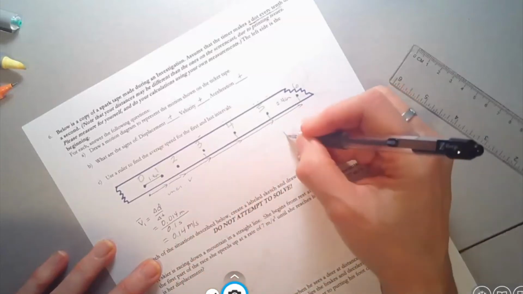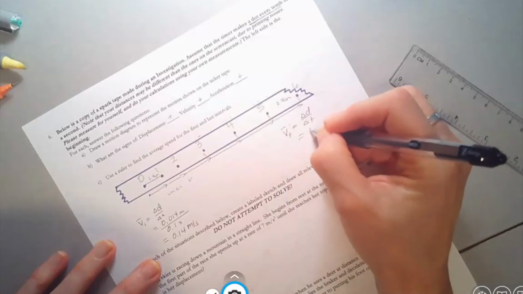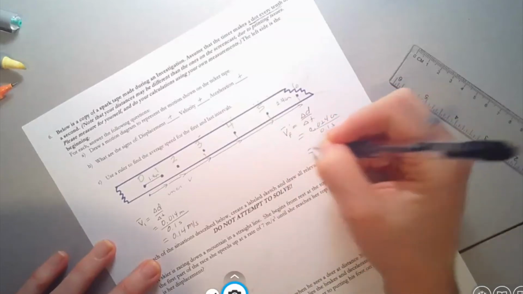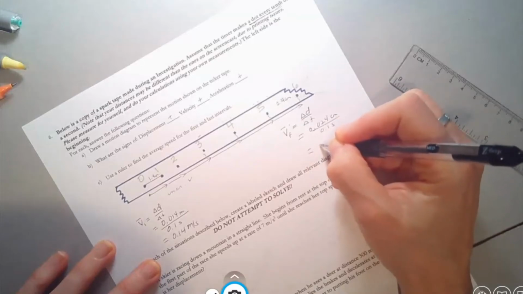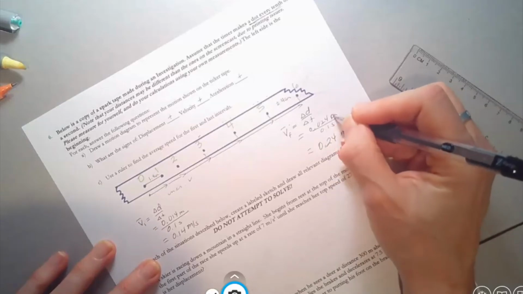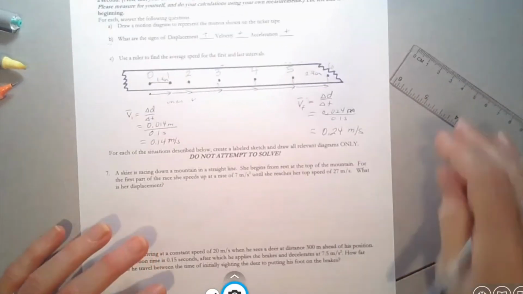And then for this one, it's going to be 0.024 meters in 0.1 seconds. So it'll be 0.24, oops, this is meters per second. So that's how you do those calculations.